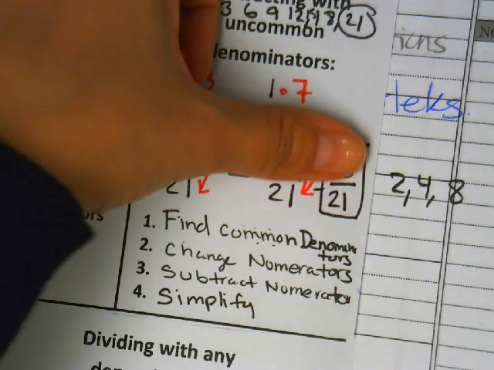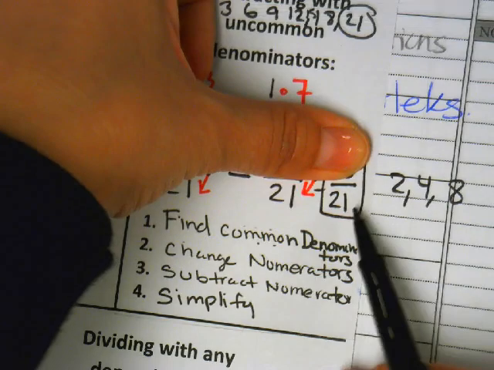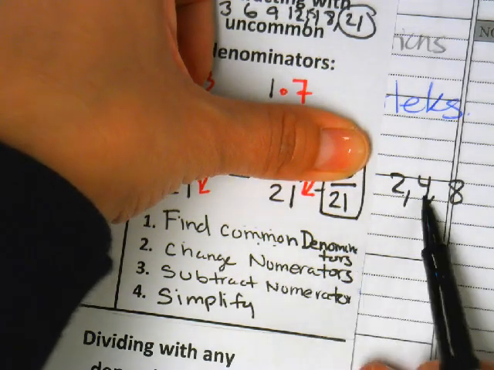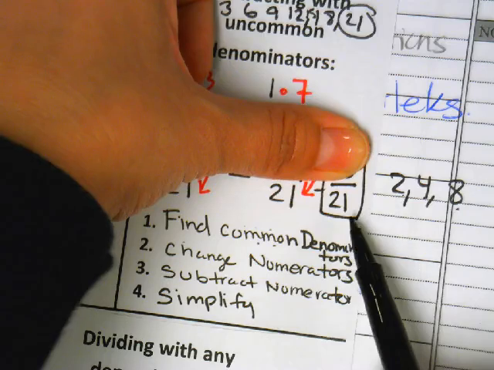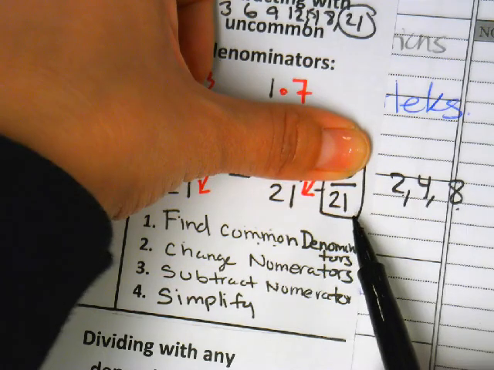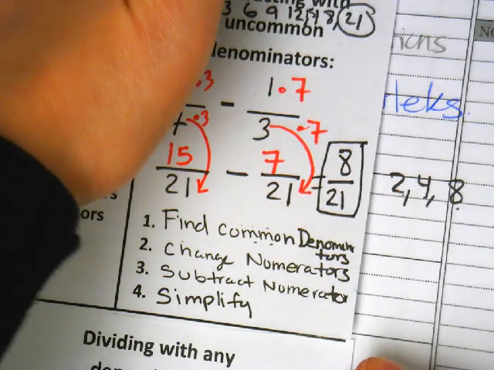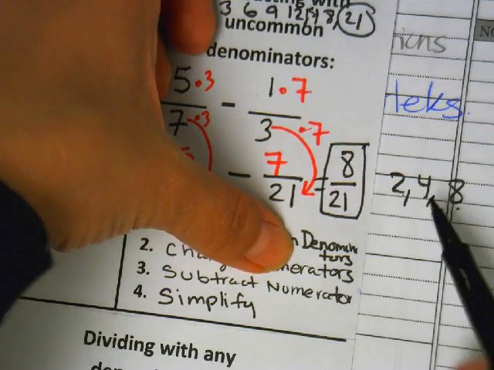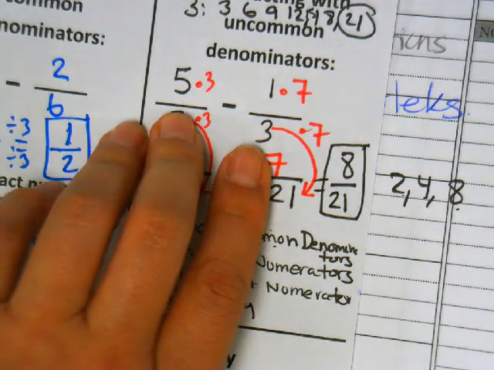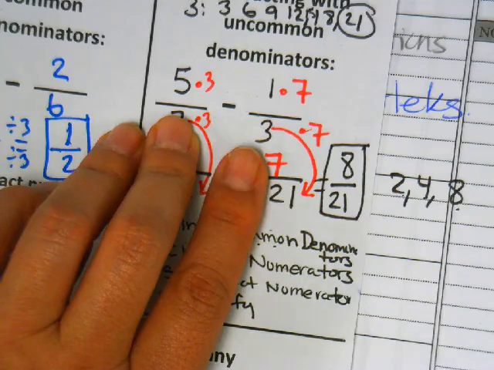Then you look at the 21. Can I use 2 with the 21? No. Can I use 4? No. 8? No. So we are done. Some of you can do this in your head: what number can I divide 8 by? Can I use it with 21? Nope. We're done.